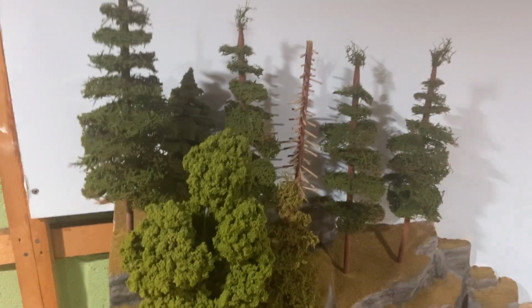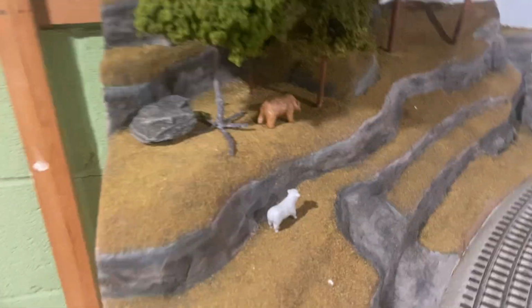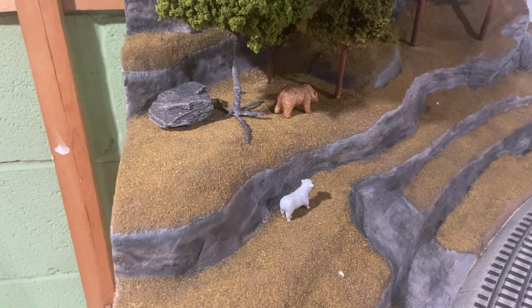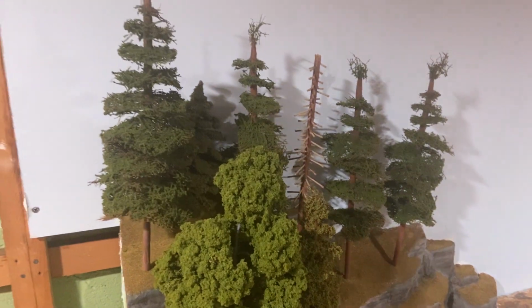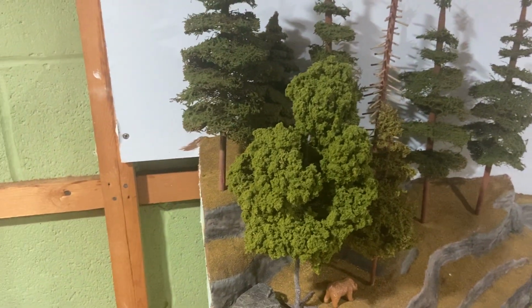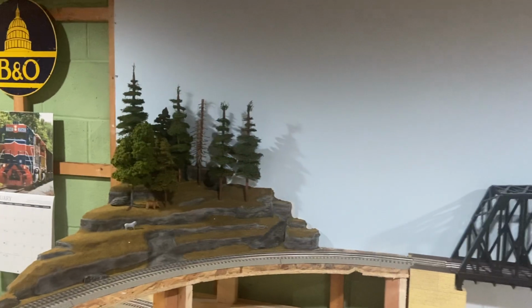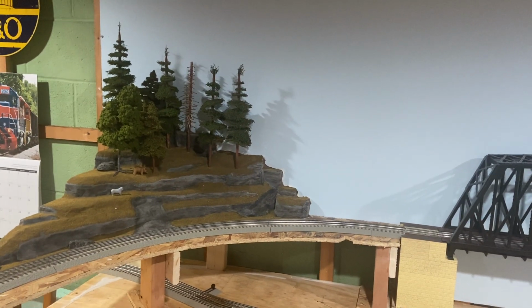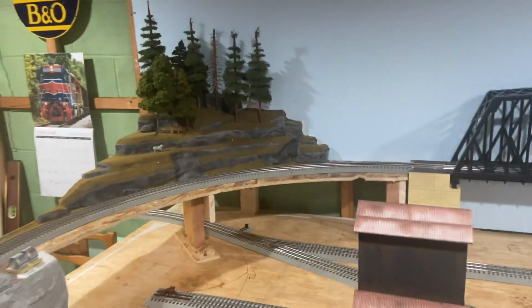He's got a grade crossing over here, and the beginnings of a little mountain scene going. That goat, or lamb, better look out for that bear. But this part of the layout is on hold until we get all the way down here with our backdrop. Yeah, because you can't really do finish work over there and then go behind it with the backdrop with permanently planted trees. That would be a nightmare.